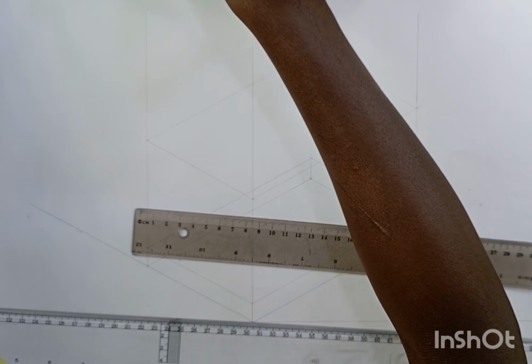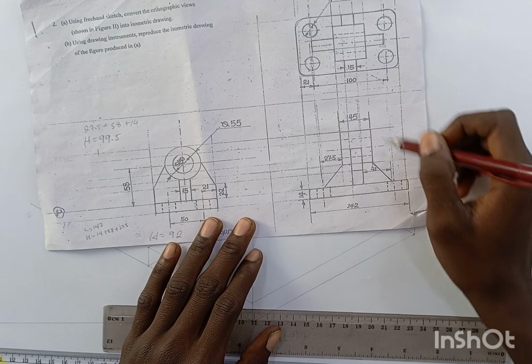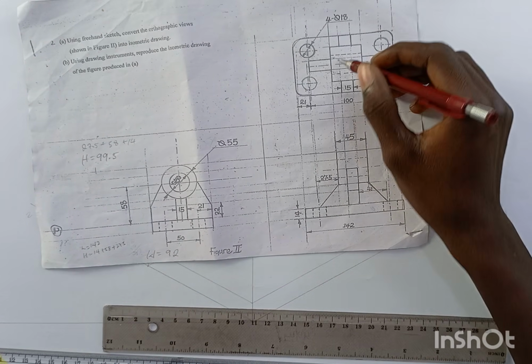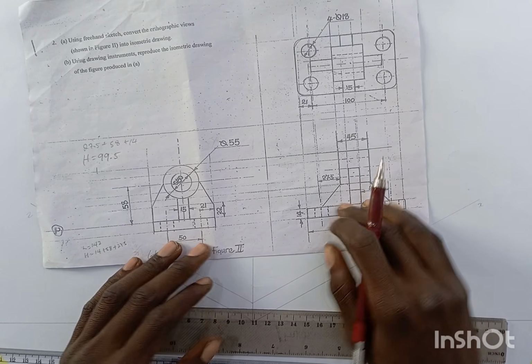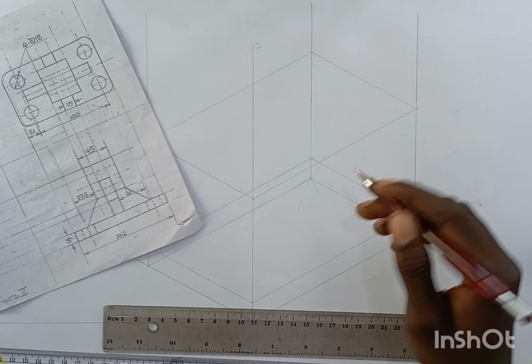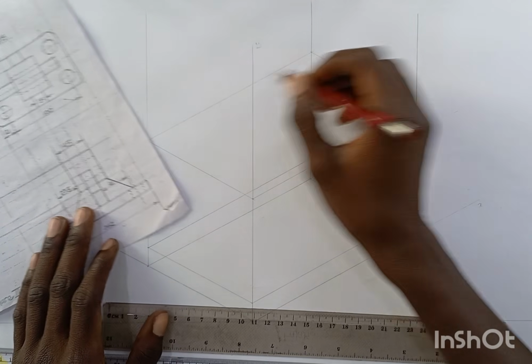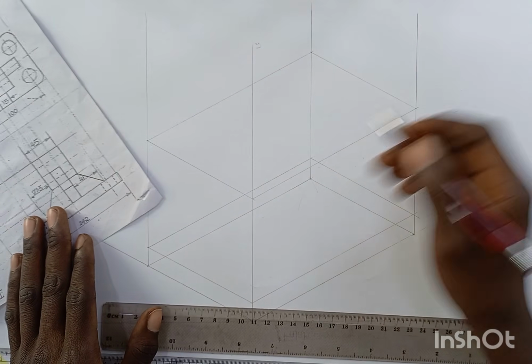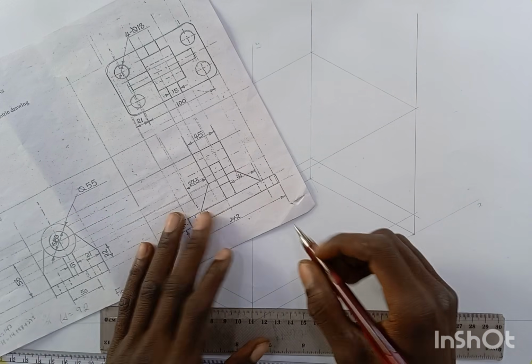So now, to draw the cylinder, as you can see, the cylinder is located at the center of the drawing. From the top view, you can see it. From the front view, you can see it. From the side, you can't tell. So now, we have two choices. You can either divide this line into two, half, and then take half of 45, which is 22.5, both sides. Or we can just compute.